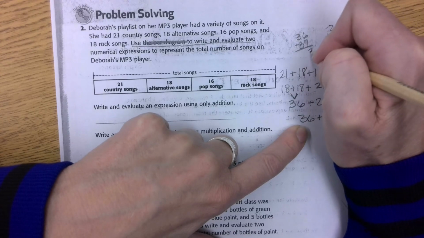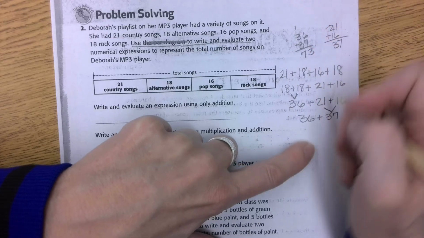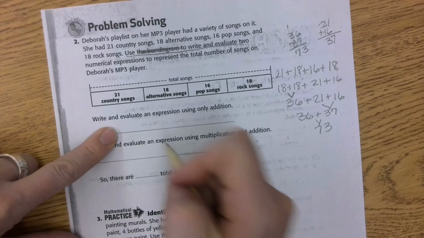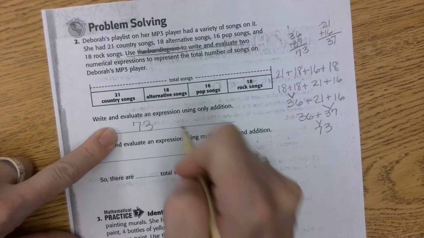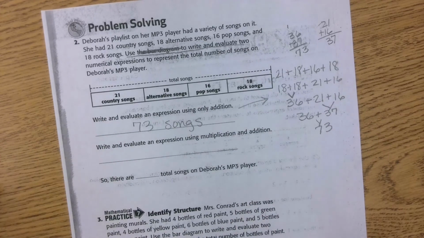So 7 and 6 is 13. 3 and 3 is 6 plus 1 is 73. So my answer is 73. So there were 73 songs. And this was my addition.